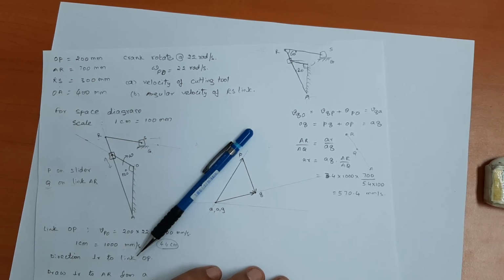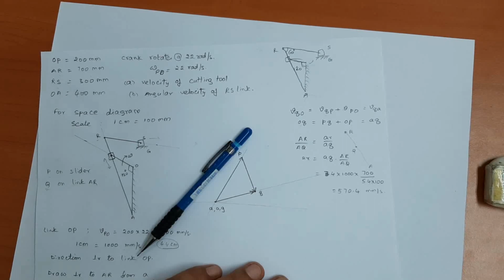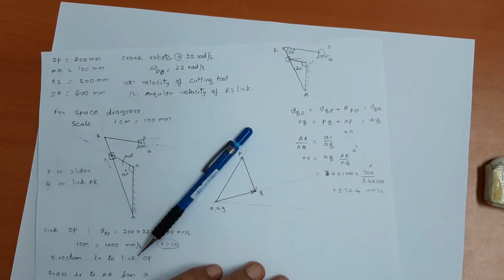So let us check whether we are getting it correct: 3.4 into 1000 into 700 divided by 540.